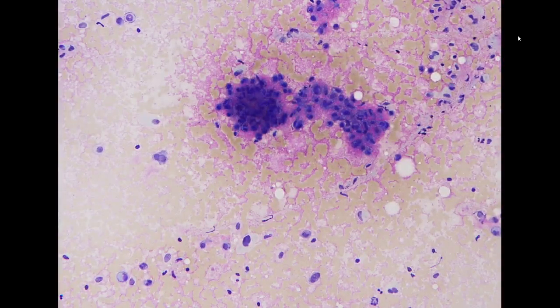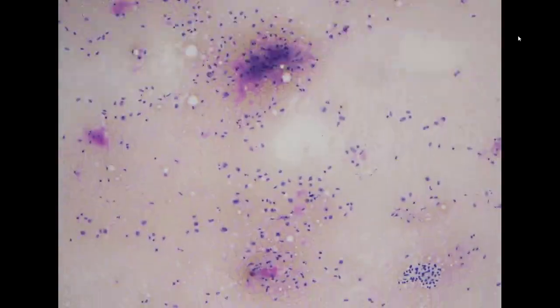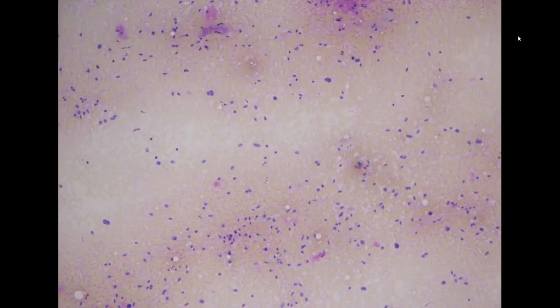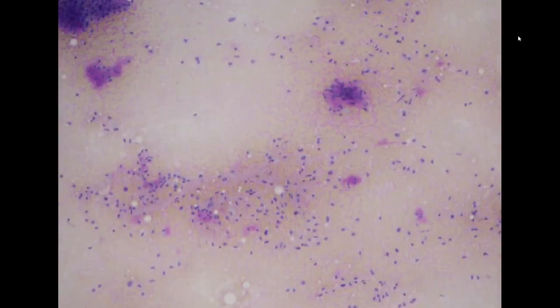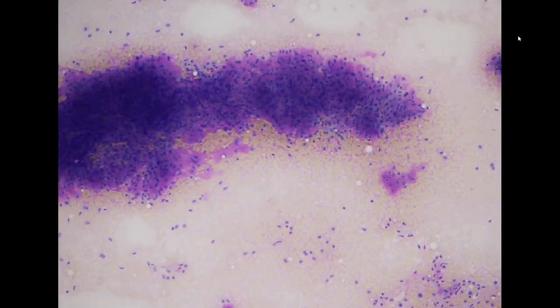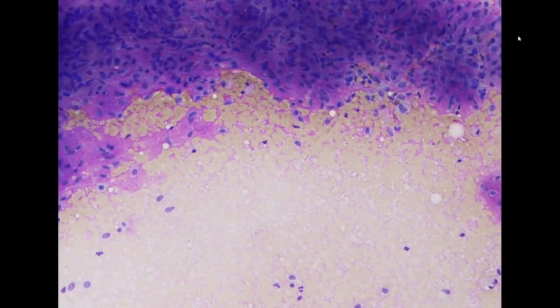So this is very typical for pleomorphic adenoma. And just like what I mentioned before, whenever we see a pleomorphic adenoma, we need to check if there are any cells with cytologic atypia, which would suggest a carcinoma ex pleomorphic adenoma. In this specimen, we do not see any, so this is benign. So we sent it out as a benign pleomorphic adenoma.